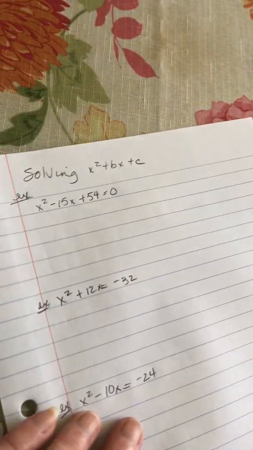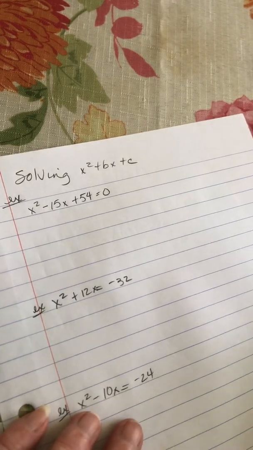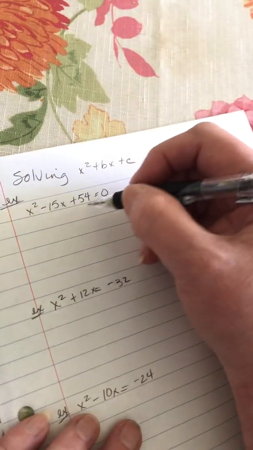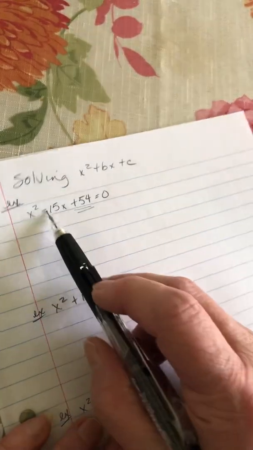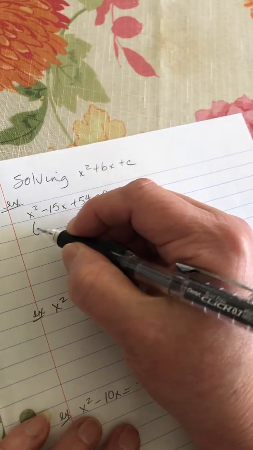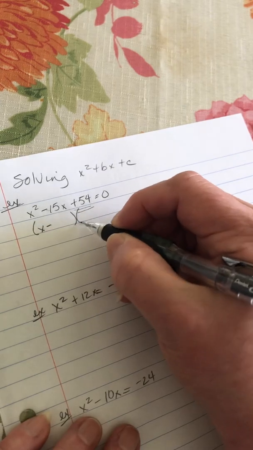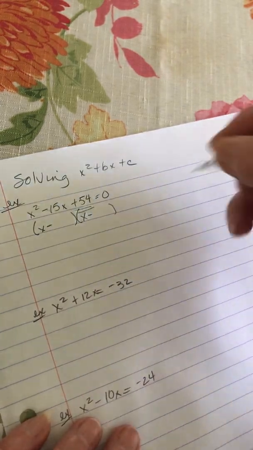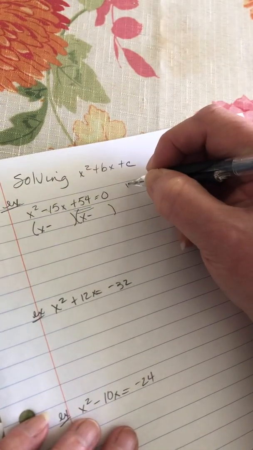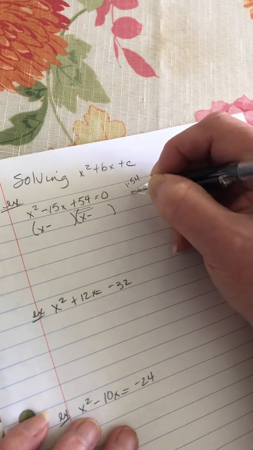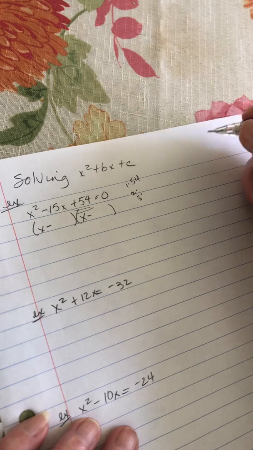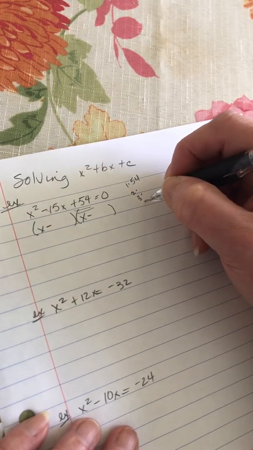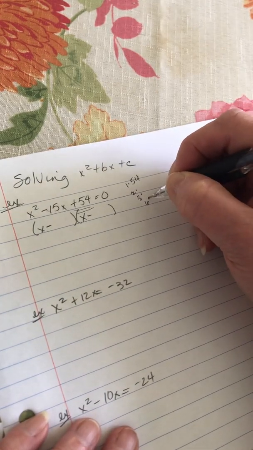Solving. Okay, I do the same thing. I've got to factor it first. So I'm looking at that plus 54. Ooh, the signs are the same. This tells me they're both minus. So I already know x minus, 54. Do you know your factors of 54? 2 goes in, 3 goes in, 4 does not, 5 does not, 6 goes in because 2 and 3 do.